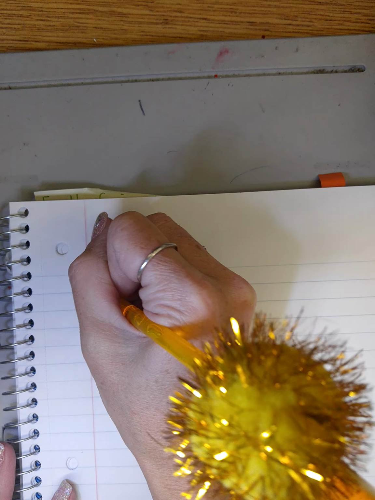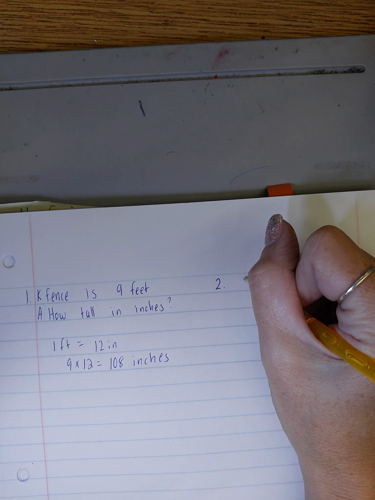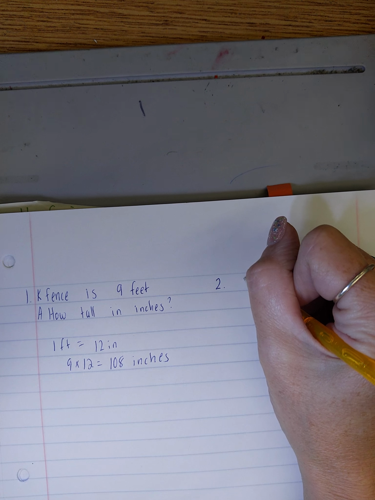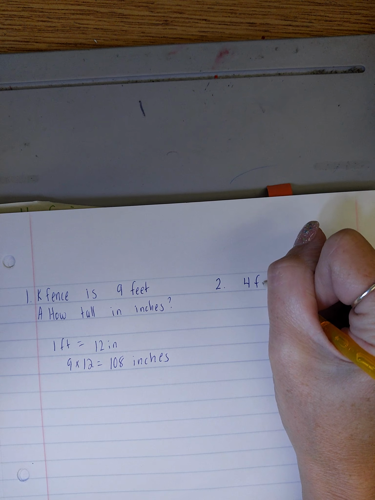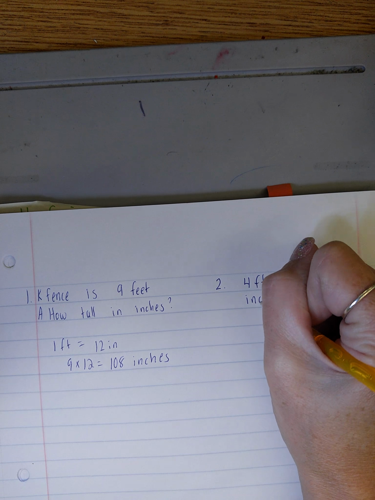Number 2 is converting 2 different types of units and adding them together. So for example, the garden post is 4 foot 3 inches tall. How tall is it in inches?